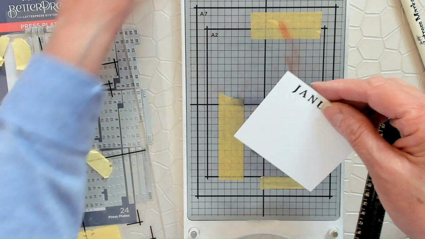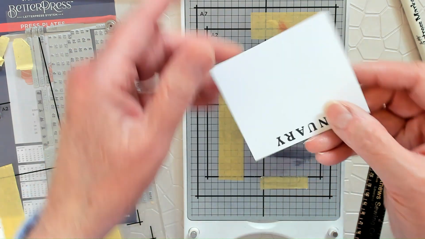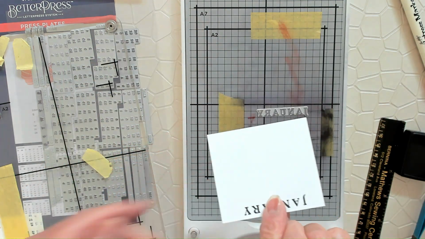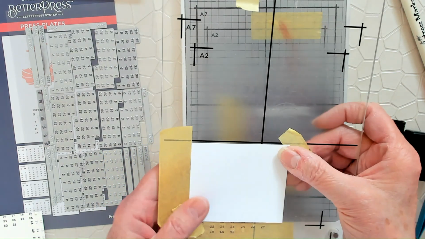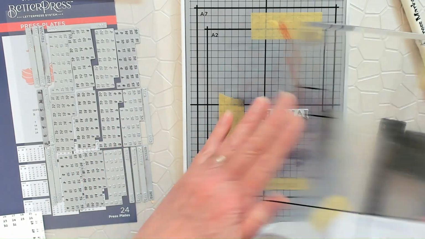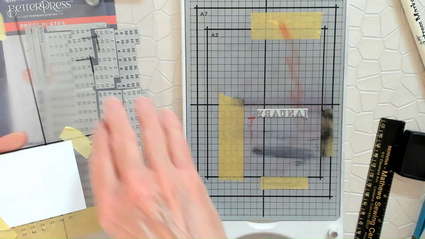You need to make sure that when you print this, that it's turned around. So now January is going to be upside down because we're printing at the top. And we're going to ink that up. Say it says February, run it through 5 times, and just continue on.